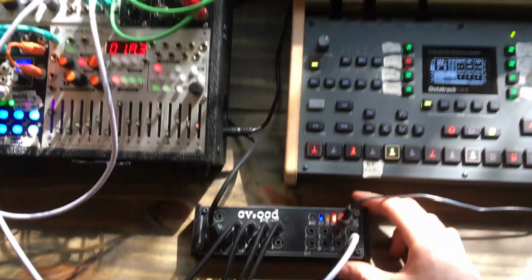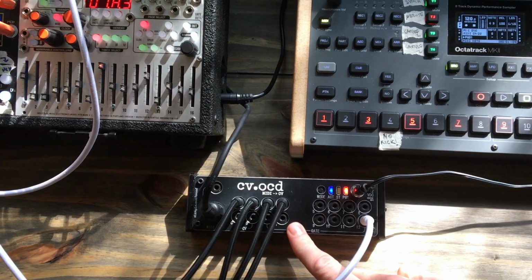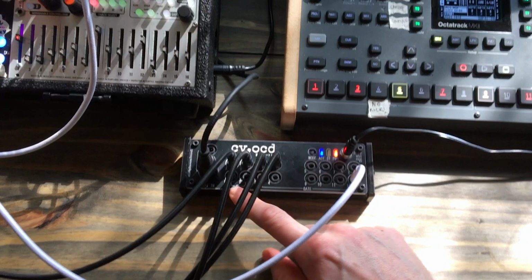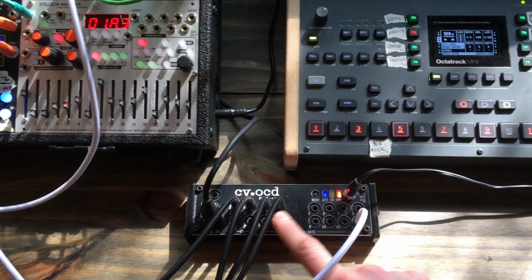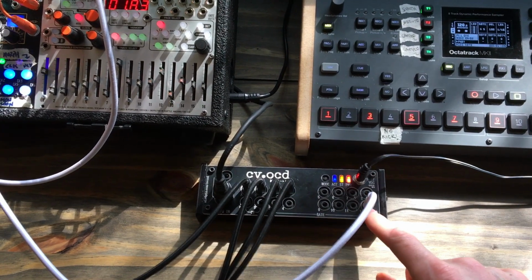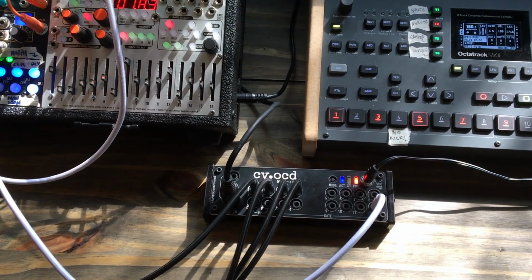What you need is a MIDI to CV converter. I use the CV OCD. There's a lot of them out there. I like this one because it's got 4 CV outputs, 4 gate outputs, and then another 8 assignable gate outputs. I have channel 12 on here assigned to be my clock out from the Octatrack.